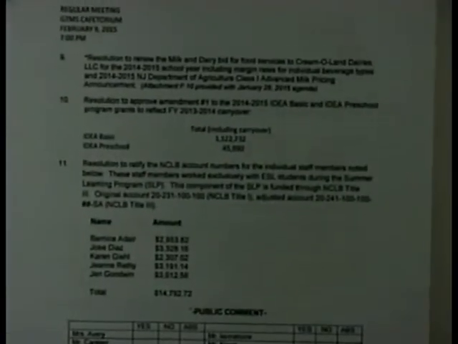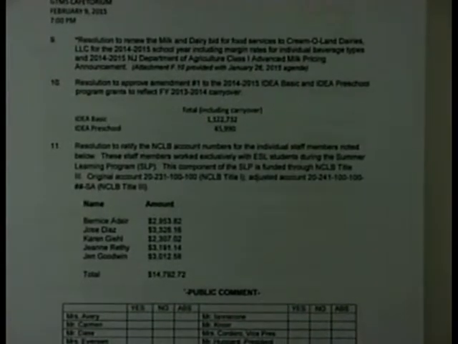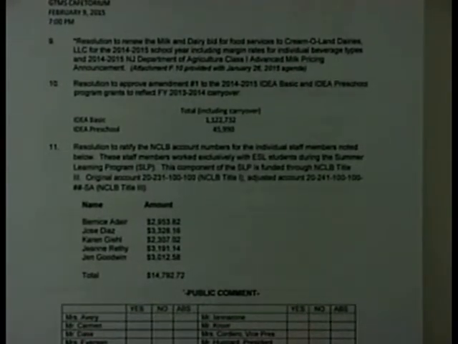Item 9 is a resolution to renew the milk and dairy bid for food service to Cream Lane Dairies for 14-15, including the margin rates for individual beverage types, as well as the New Jersey Department of Agriculture Class 1 Advanced Milk Pricing Announcement, which is issued by the state of New Jersey. Item 10, a resolution to approve amendment number 1 to the 2014-2015 IDEA Basic and IDEA Preschool programs, and this will reflect 2013-14 carryover. For each category, basic and preschool, the total grant amount is listed.